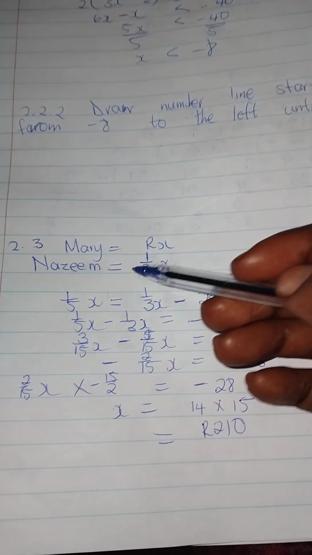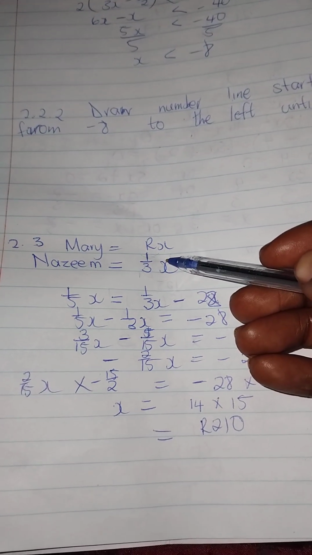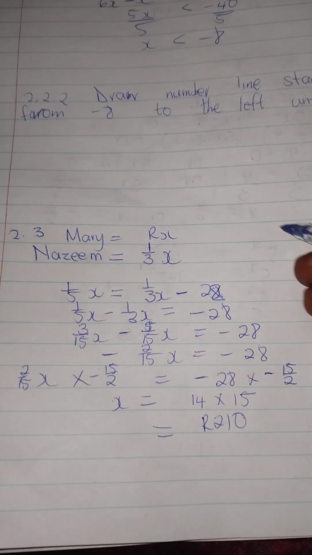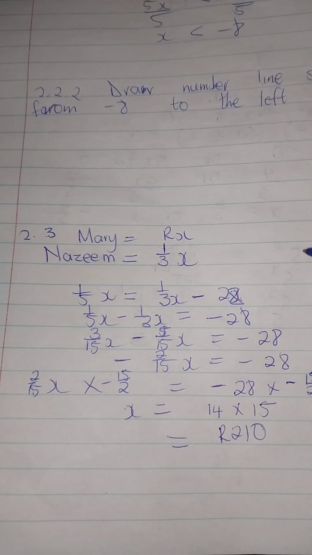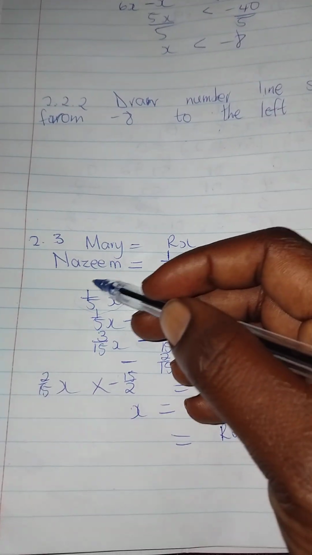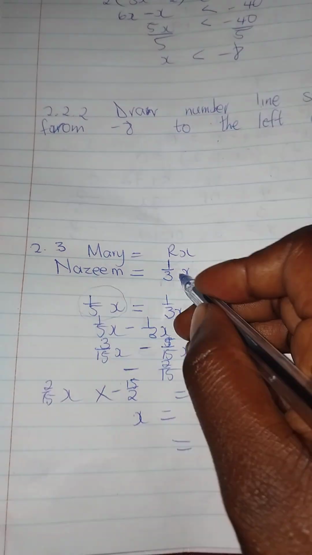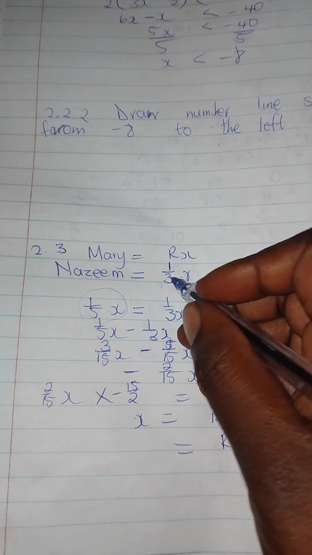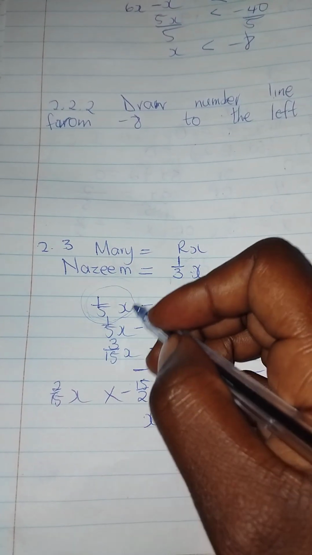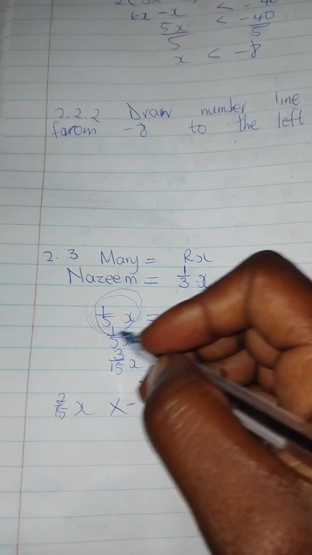Wanika uNazim i-third yele mali yakhe, ne? Wanika ubani owethu, I think 1/5 of imali yakhe, which is there nanku owethu 1/5. But kuthiwa le mali ka owethu ingezantsi kunale kaNazim nge-28 rand, meaning so substitute nansi le kaNazim lo 1/5 ka owethu awunikwa nguMary kula mali yakhe.